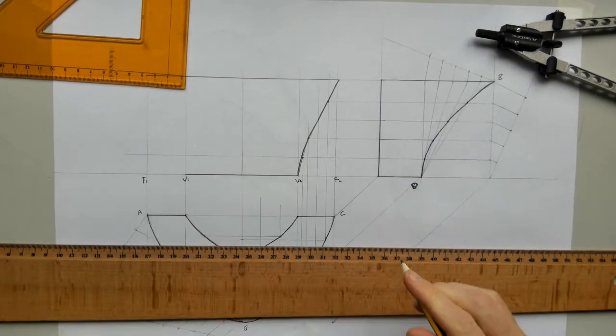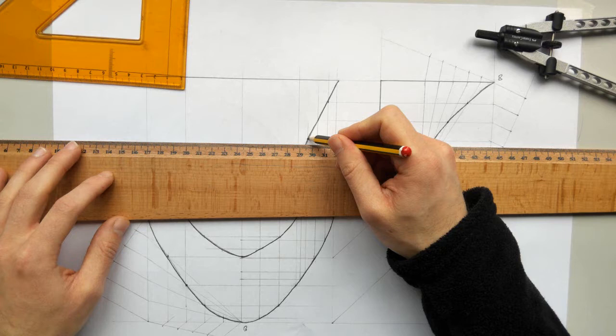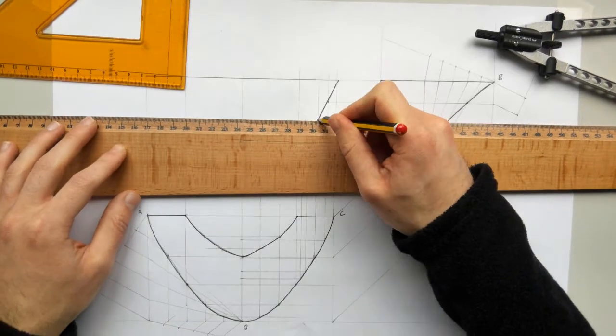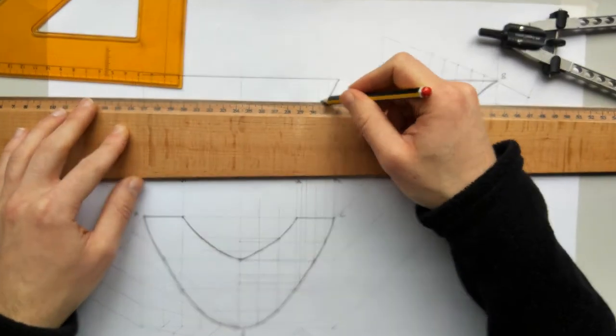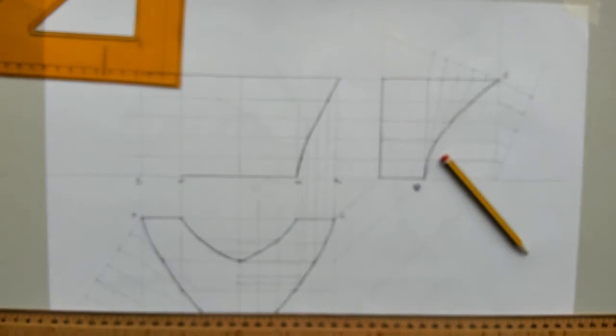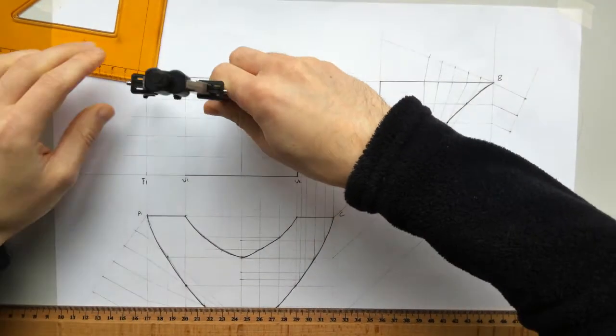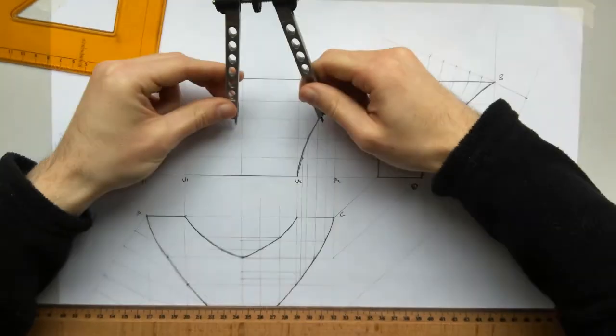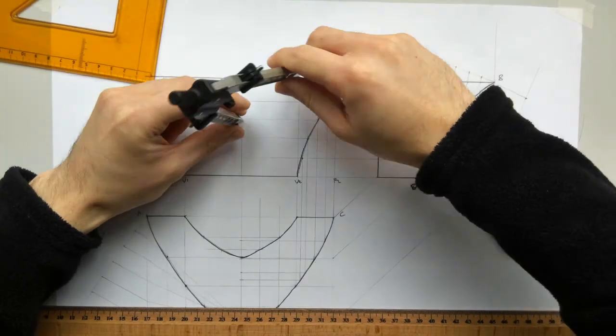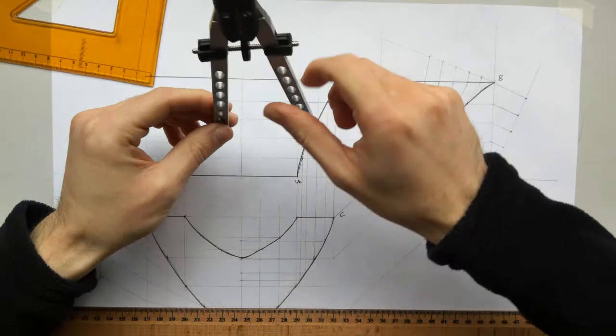And all it's a matter of doing is stepping them across, as they're going to be symmetrical on both sides. So I take this width here, apply it over to here, and just repeat the process for the bottom 3 ones.